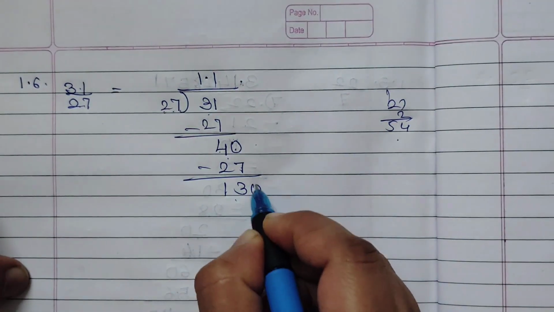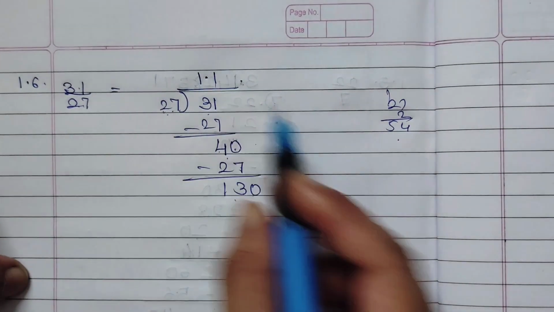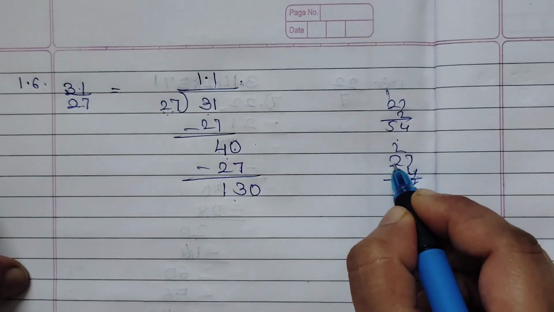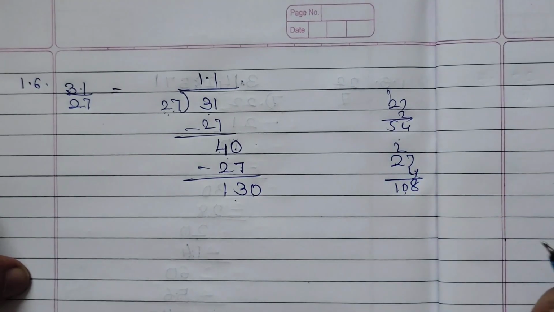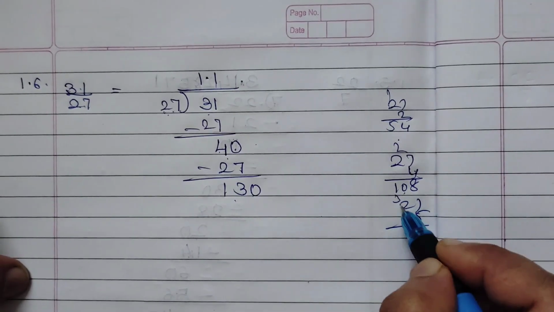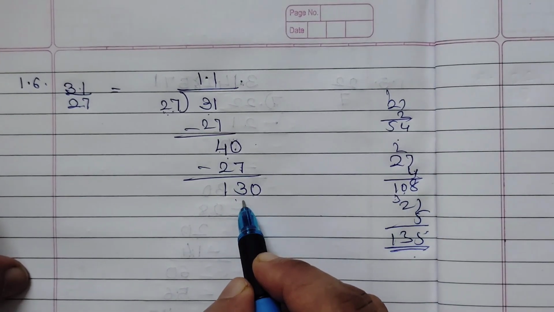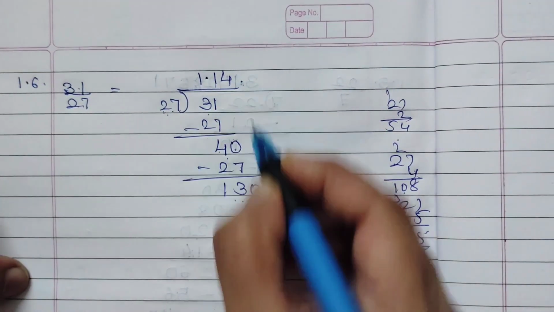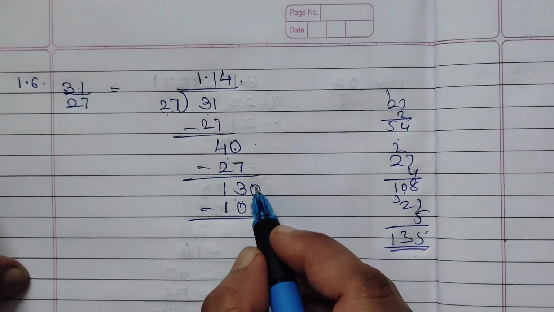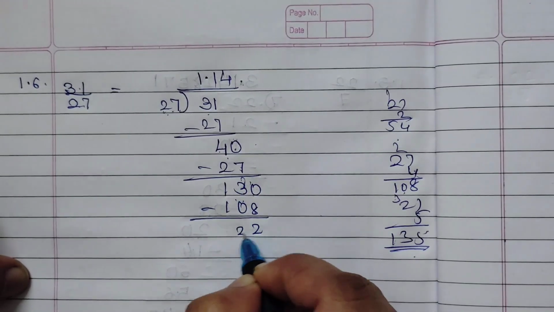So at the decimal point we get 0 over here. 130. Now 27 fours are, see, 7 fours are 28, 2 fours are 8 plus 2, 10, 108. Because 27 fives are, 7 fives are 35, 2 fives are 10, 135, which is greater than this. So we will take 27 fours are 108 and we subtract. When we subtract we get 22. 10 minus 8, 2, 22.